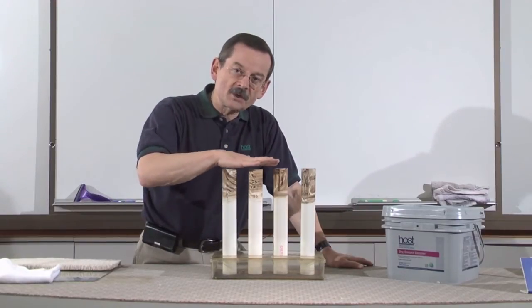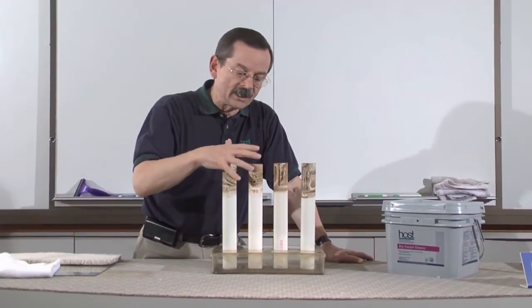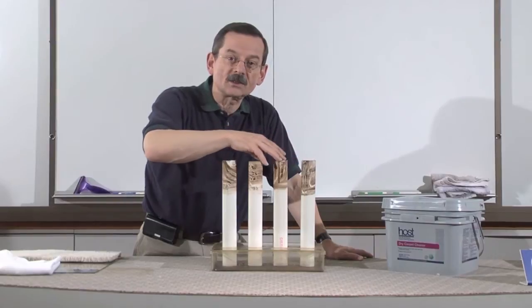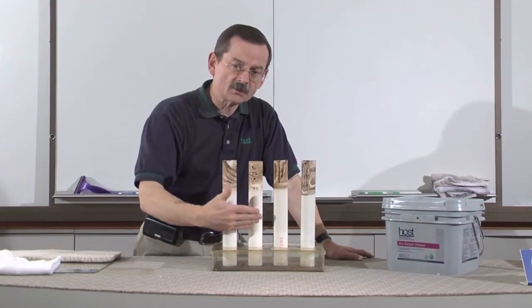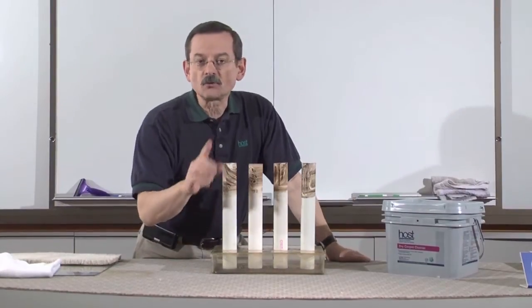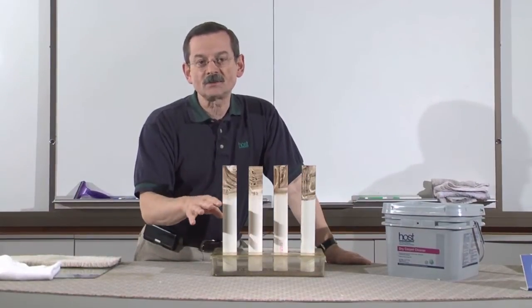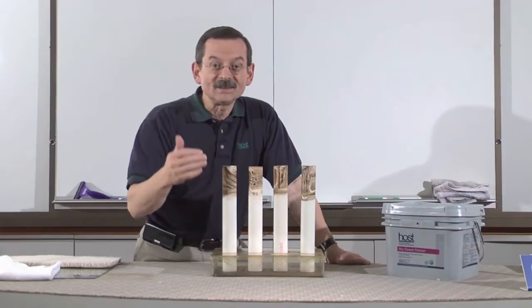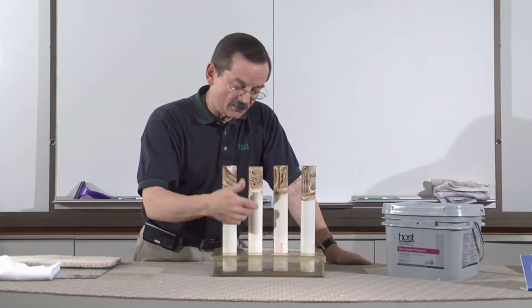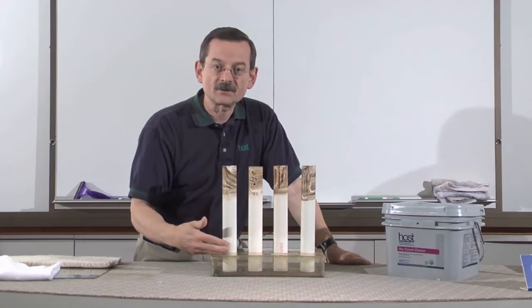We step on this part of the carpet and that dirt and that grease and oil becomes attached to this part of the carpet yarn. It doesn't work its way down, it stays near the surface. Now the dry dirt that isn't sticky or waxy or oily or greasy, that usually falls down in between the yarns and eventually ends up at the base.